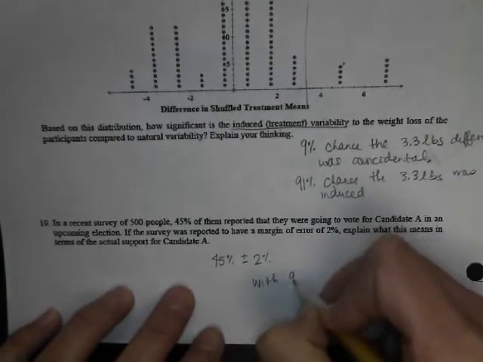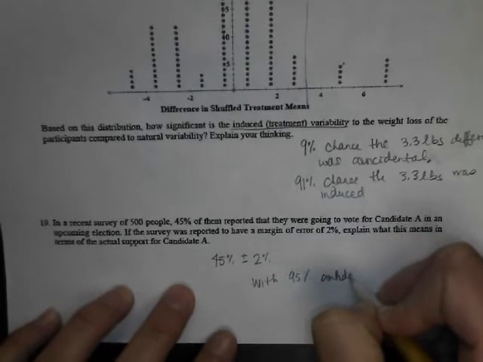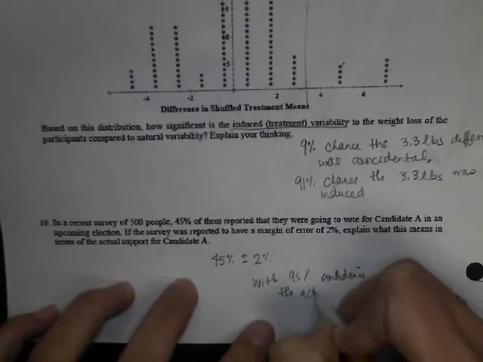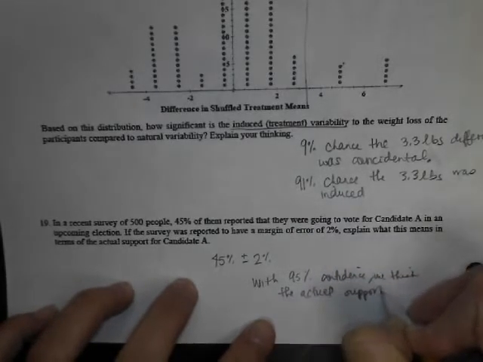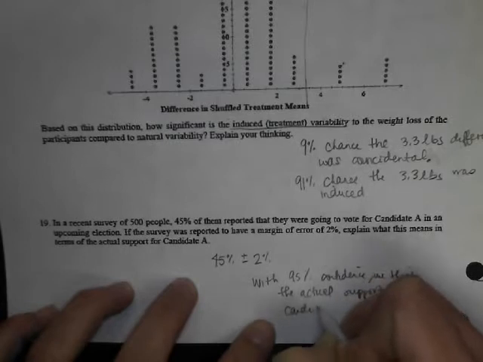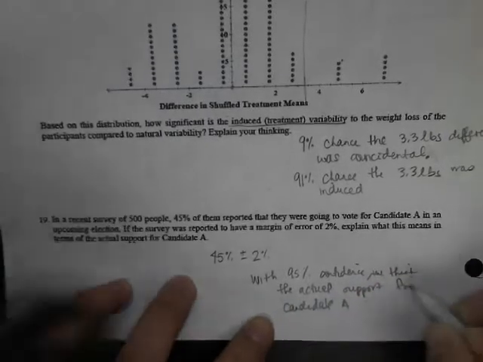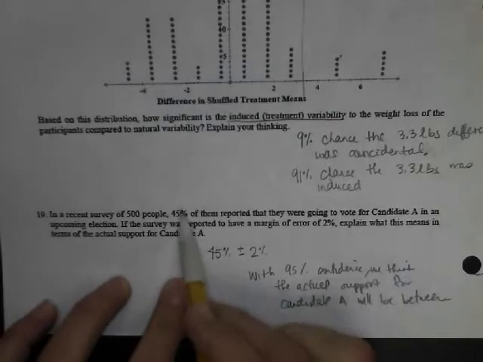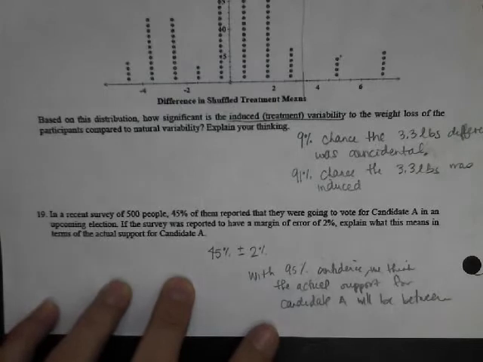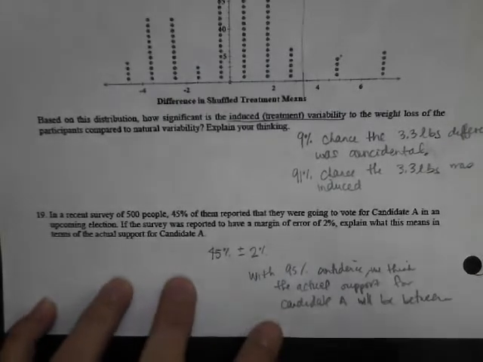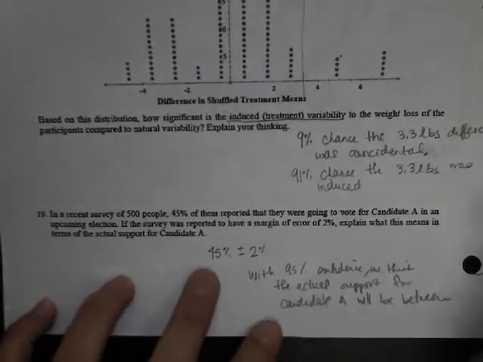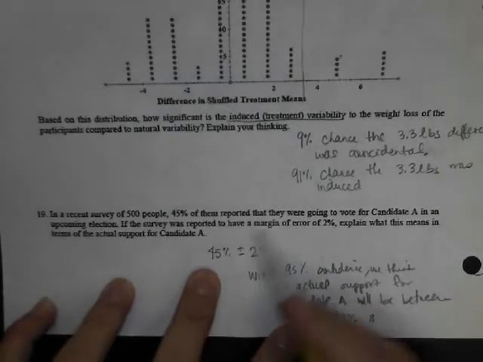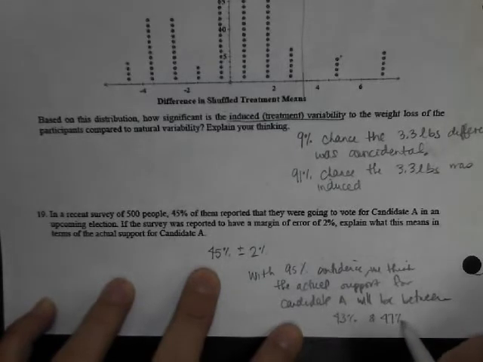So with 95% confidence, we think the actual support for candidate A will be between, because our sample is all that told us it was 45%. The population is probably going to be somewhere around there, but not exactly that. So as low as 43%, 45 minus the 2, and as high as 47%.